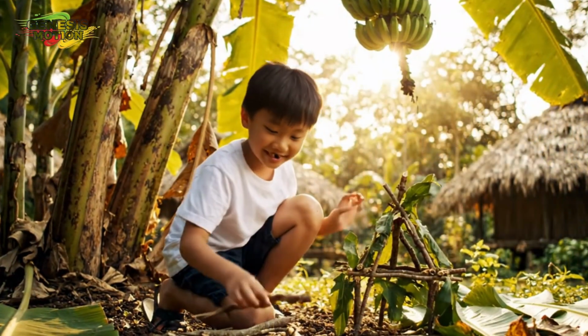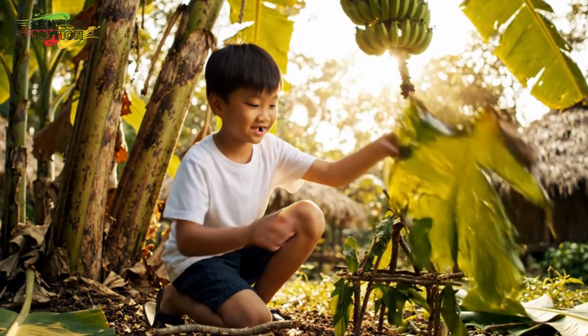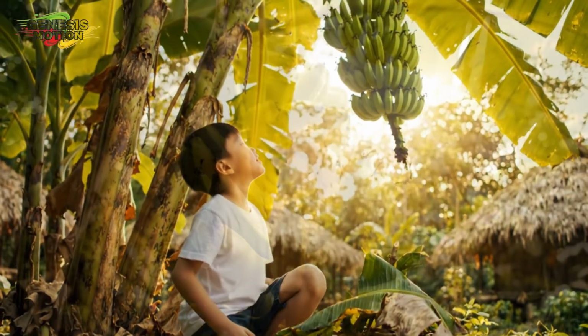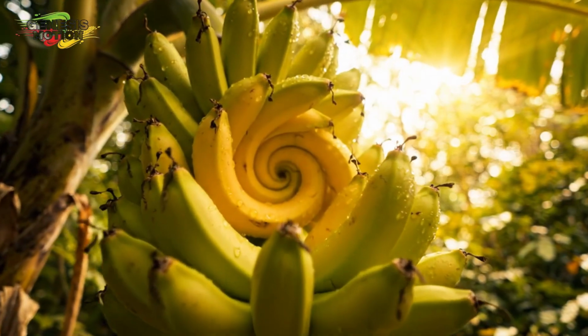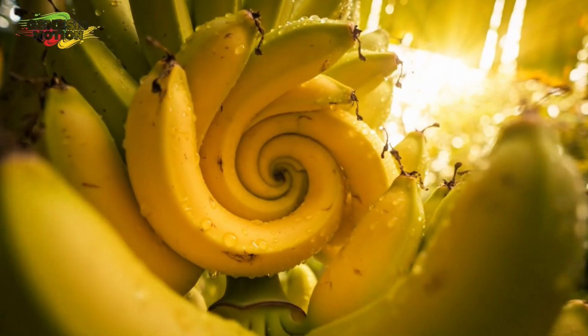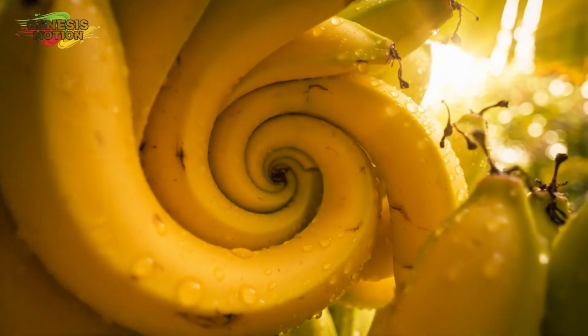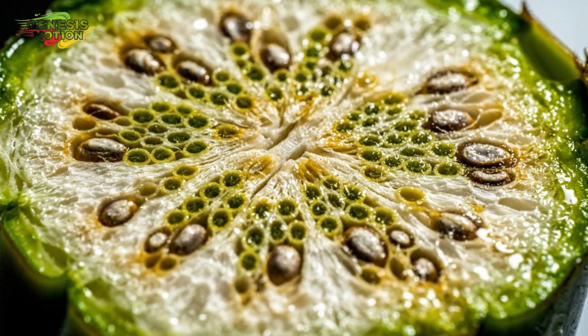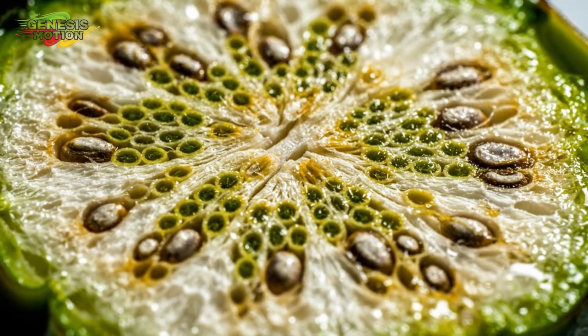Future architects. Learning the rhythm of growth from birth. The spiral view. Seeing the math from within the system. Cellular math. Patterns of nature mirrored in the structure.